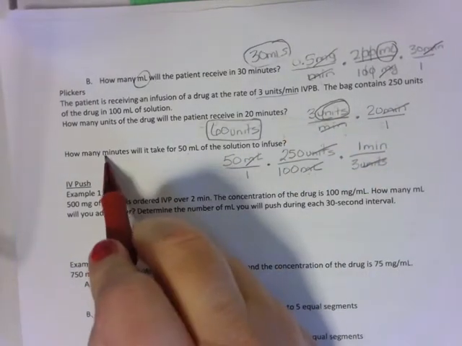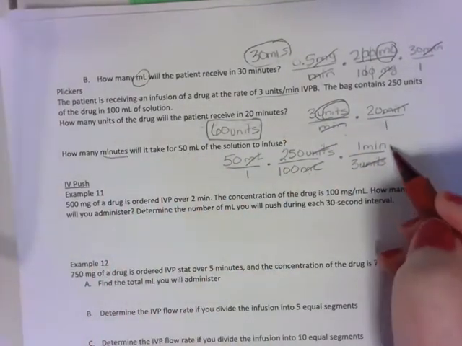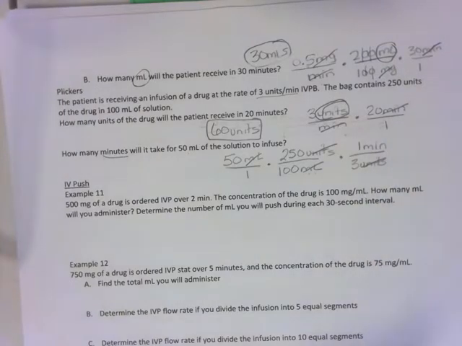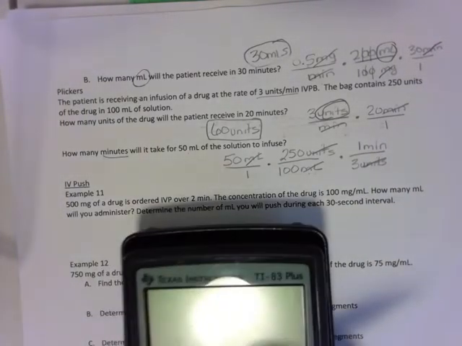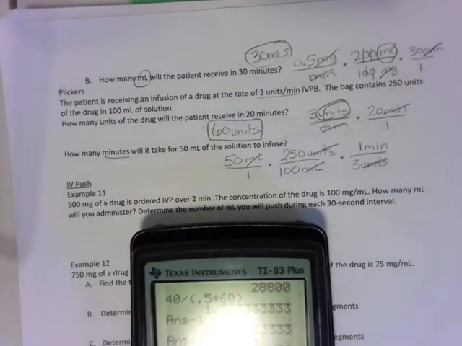How many minutes? My answer is going to be in minutes, and now it's just a straight multiplication problem. So I take my 50 times my 250, and I'm going to divide that by 300.